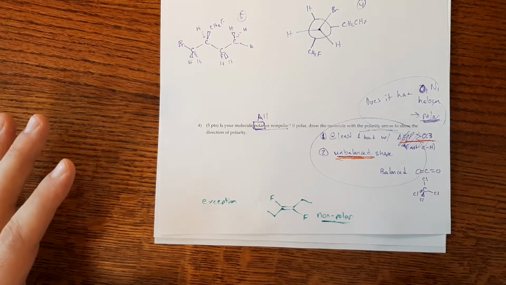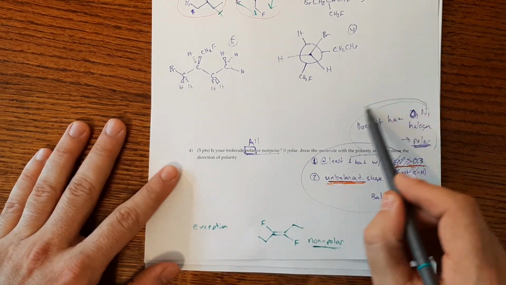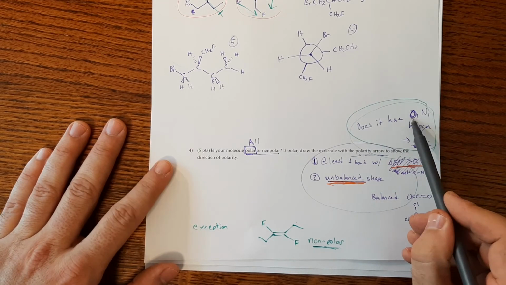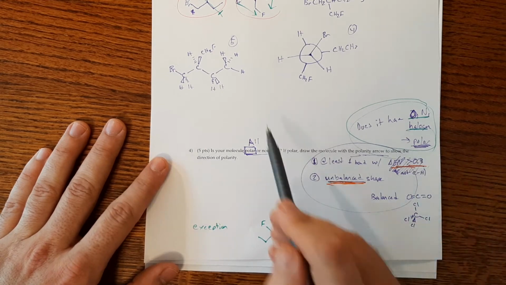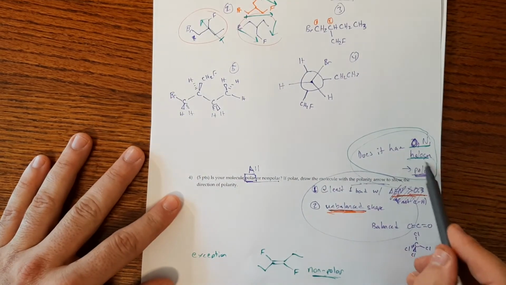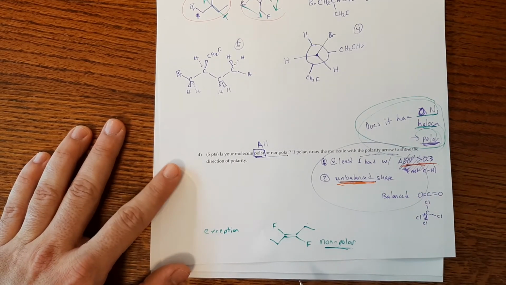So that's pretty much it. For polar, they should have all been polar. You could have actually just known that by saying, hey, if it has an oxygen, a nitrogen, or a halogen in an alkane, then it's going to be polar. Or you could go back to the old reasoning as well.